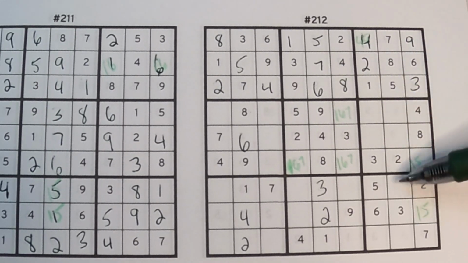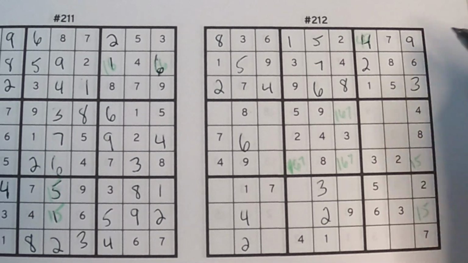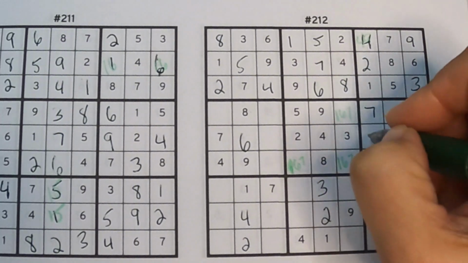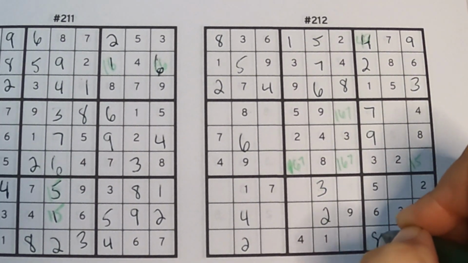For this column, we're missing 7, 8, and 9. We've got 8 and 9 here, so this is our 7. 8 here, so 9, 8.